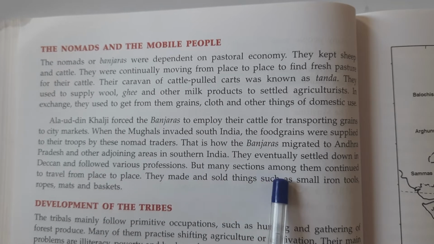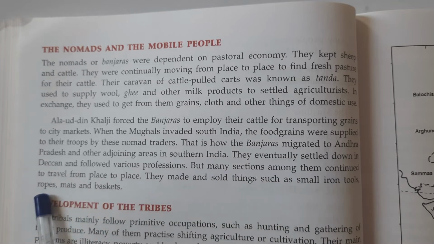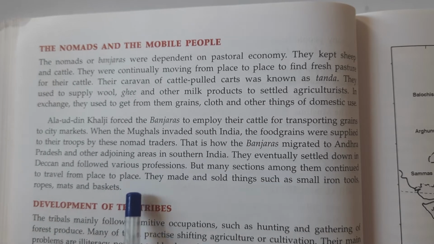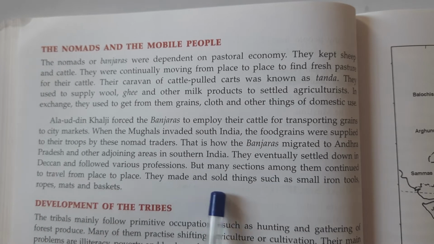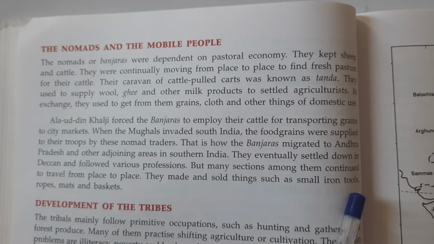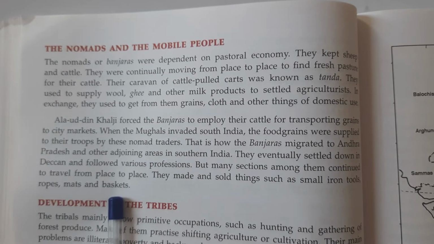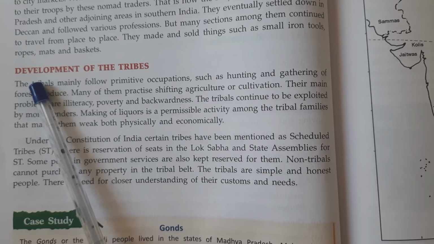But many sections among them continued to travel from place to place. They made and sold things such as small iron tools, ropes, mats, and baskets.